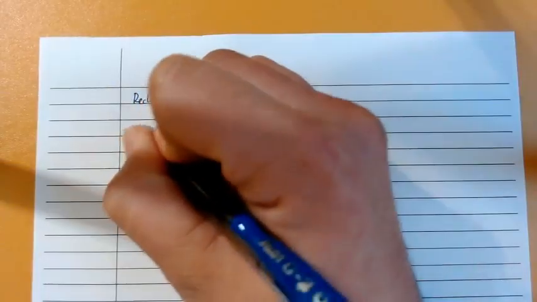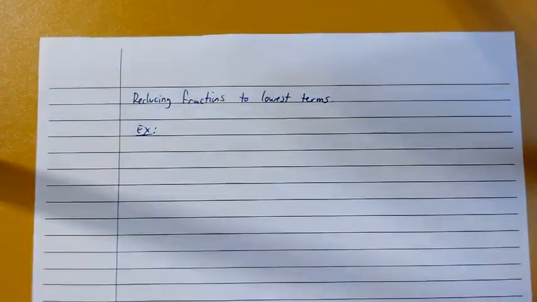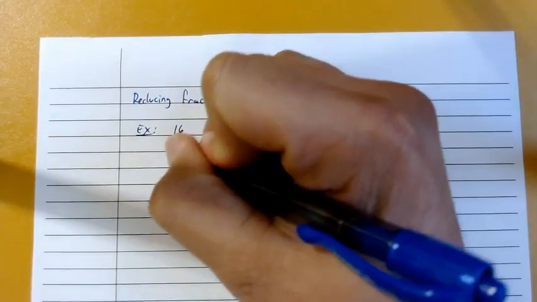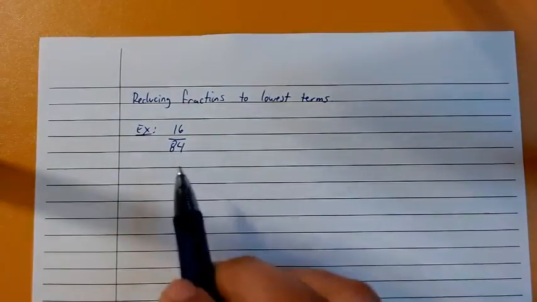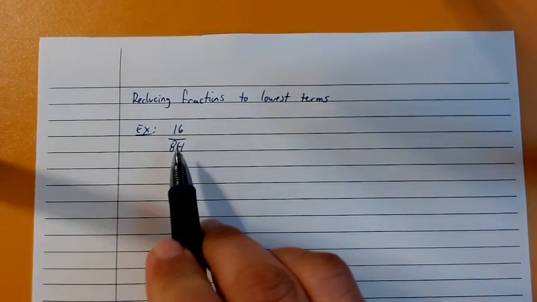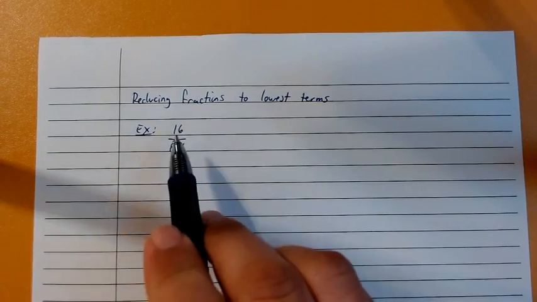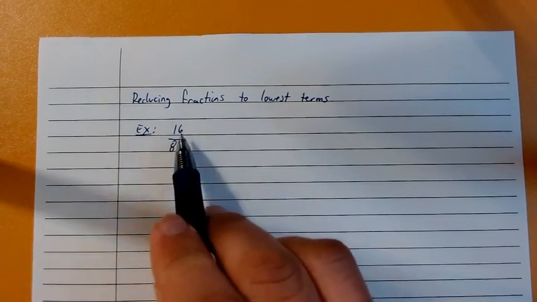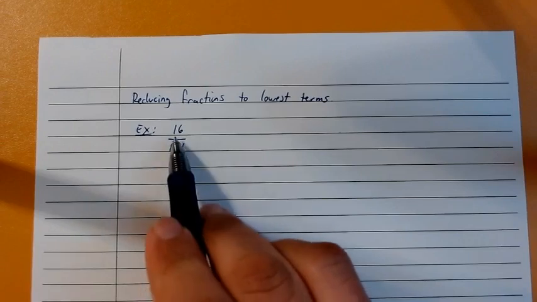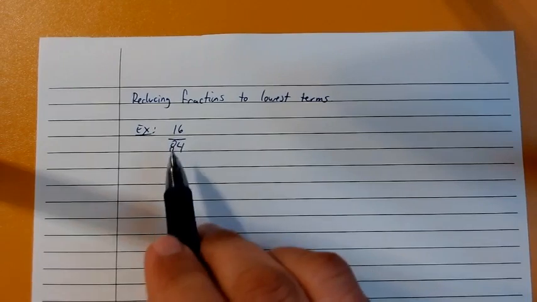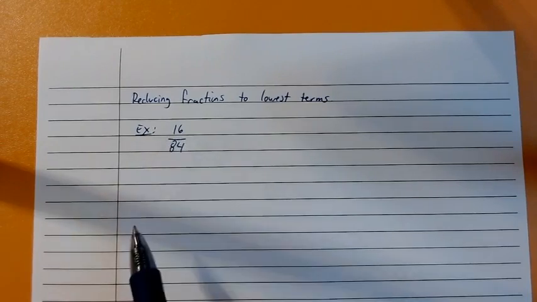Let's begin with an example. Let's reduce the following fraction: 16 over 84. Now, this is a fraction, but there are other ways to write this same fraction. We could multiply the top and bottom by 2, and that would give us 32 over 168. And even though those two numbers are different, they would mean the same fraction.